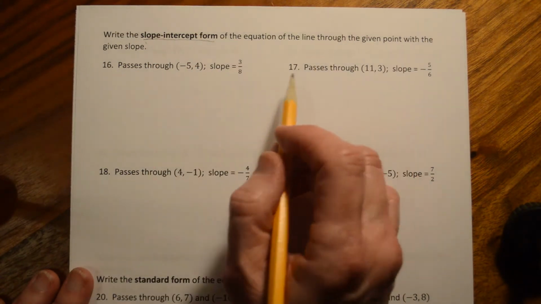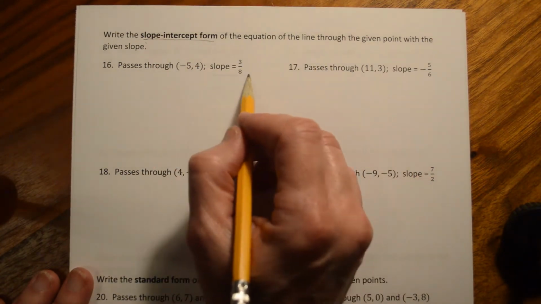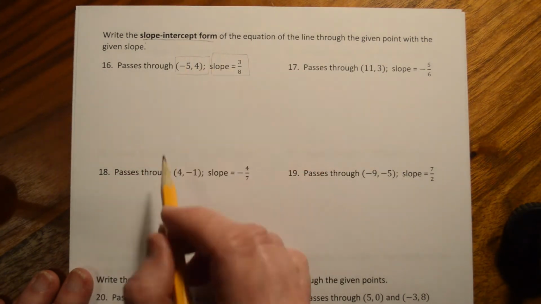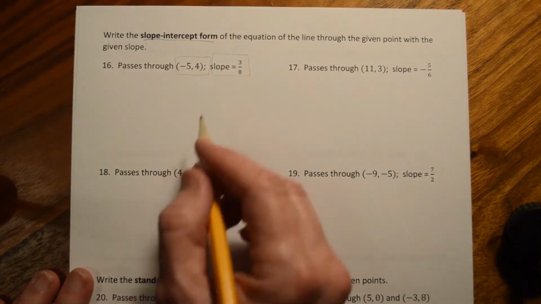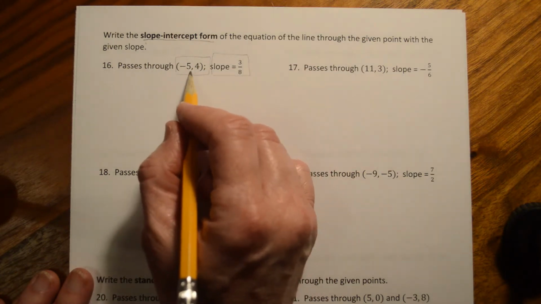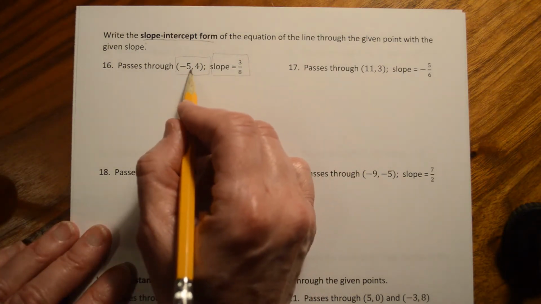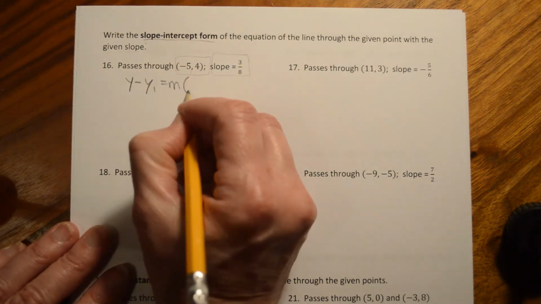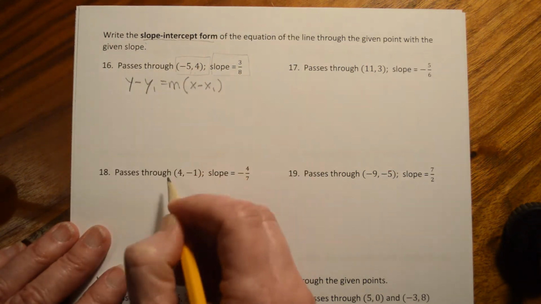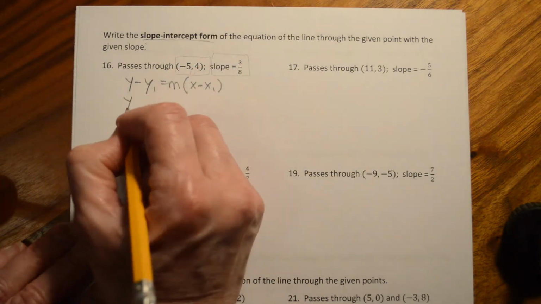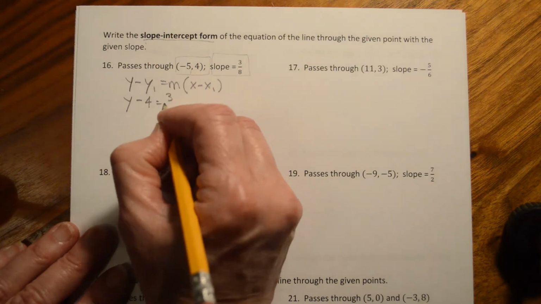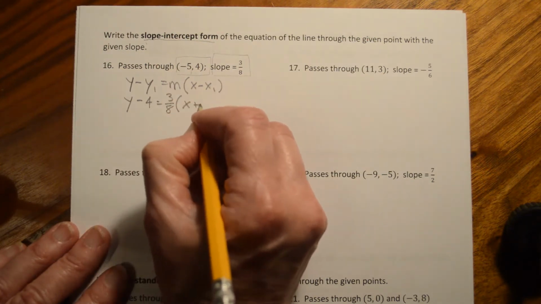All right, so again, I ask, do I have the slope? And the answer is yes. And then I ask, do I have the y-intercept? And the answer is no. So if the answer to that question of y-intercept is no, then I have to use the y minus y1 equals m times x minus x1. This part is no different from the last ones we did. Y minus 4 equals 3/8 x plus 5.